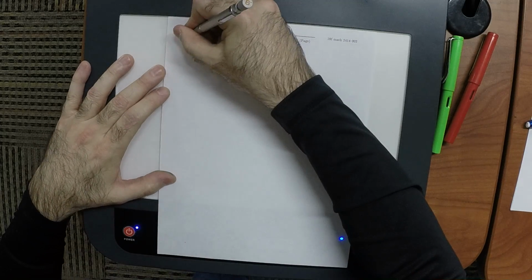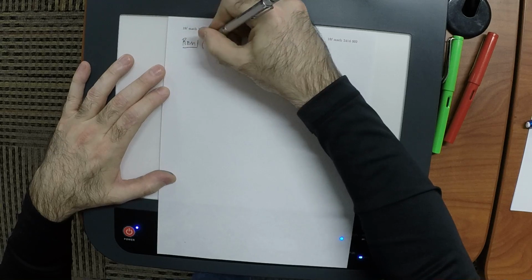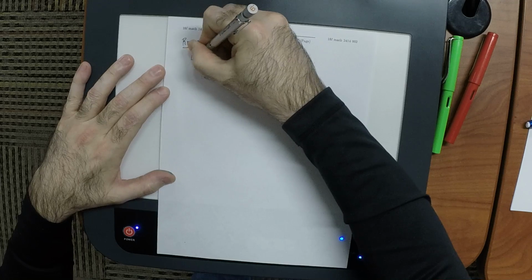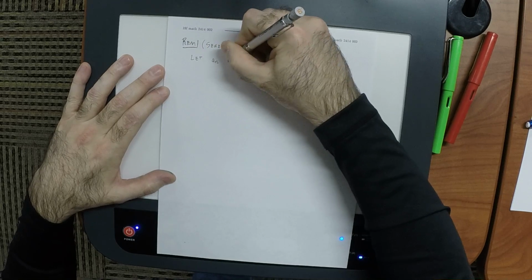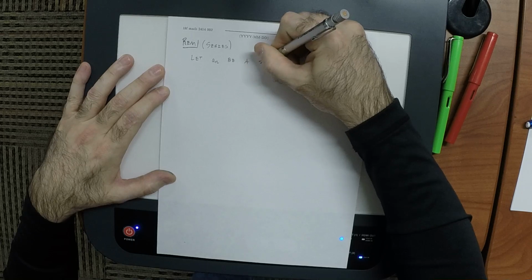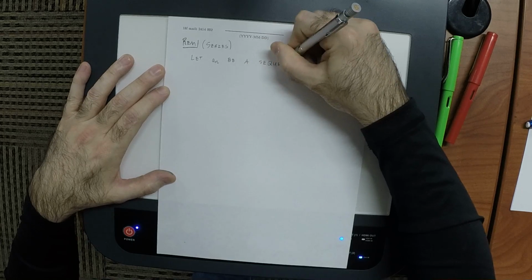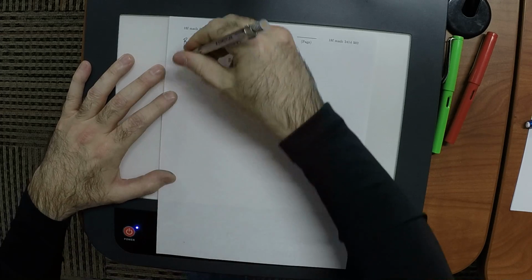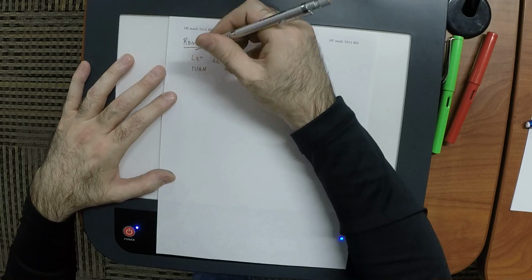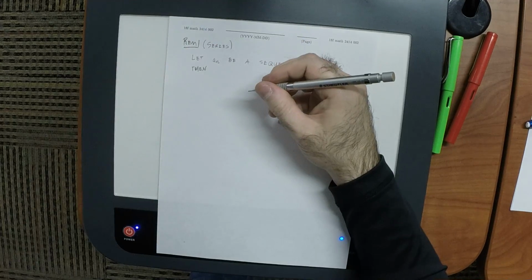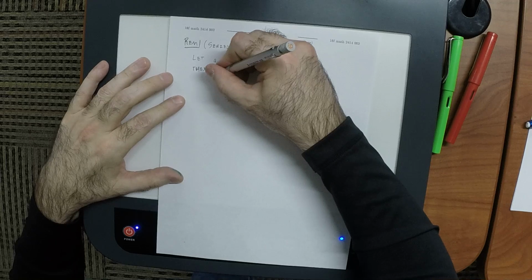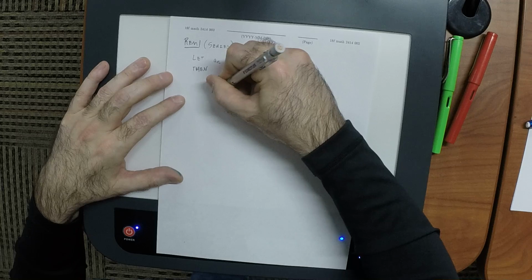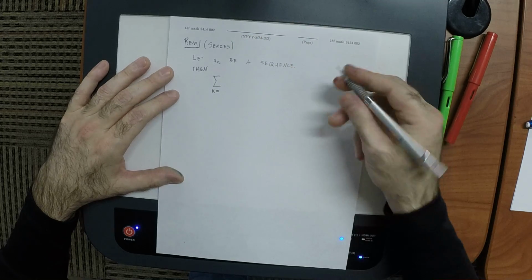So here we have a definition. A definition of series. So I could say, let a_n be a sequence. Then this sum, the sum from k is, and I'm going to say be a sequence.